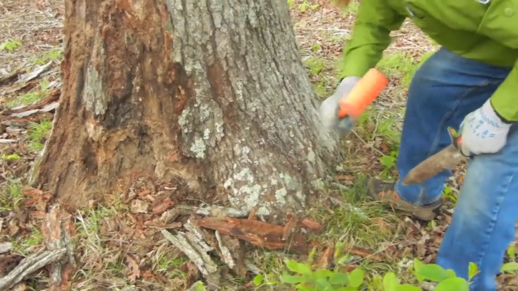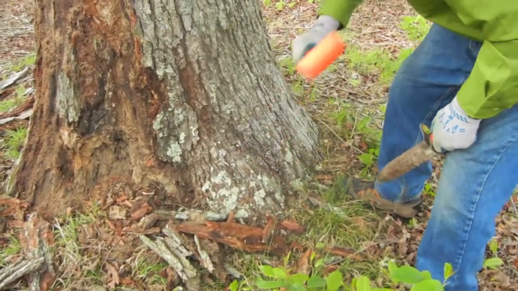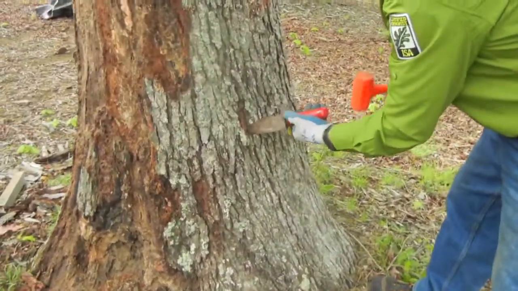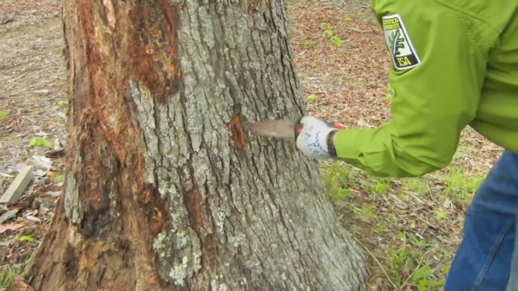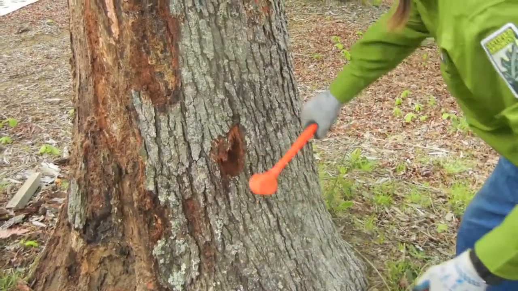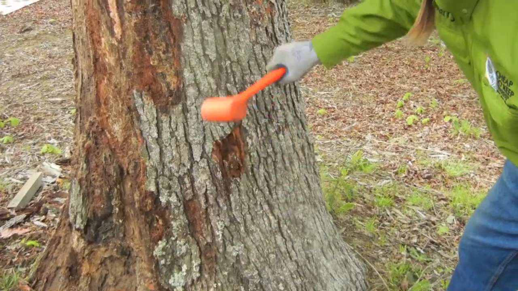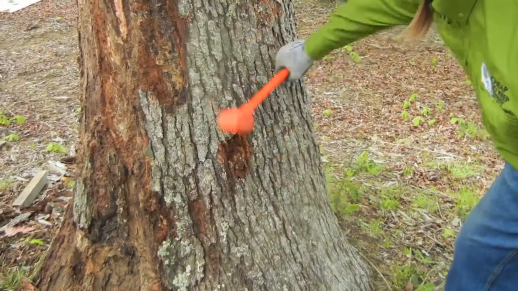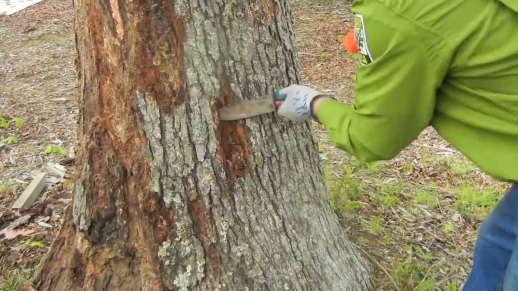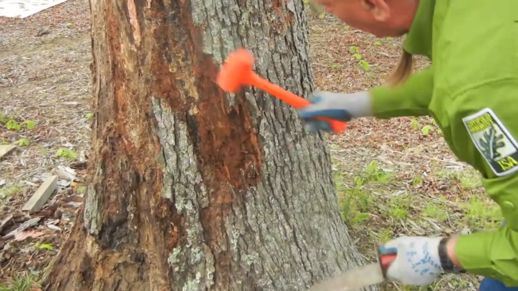All right, I'm doing soundings here, and all of this sounds solid in most places. Hear the difference there? Okay, I know that there's something going on there, and so I can, here we go.